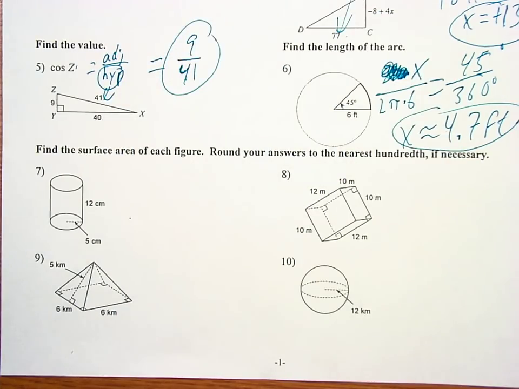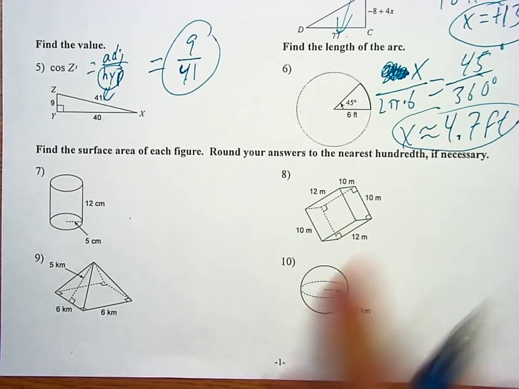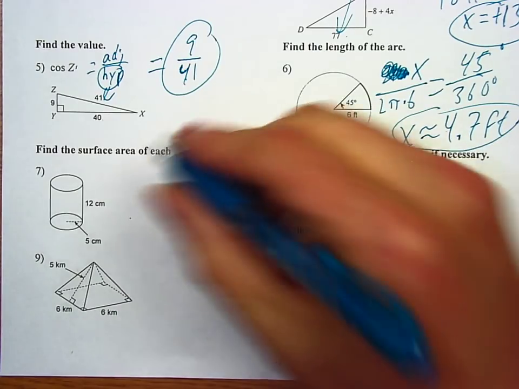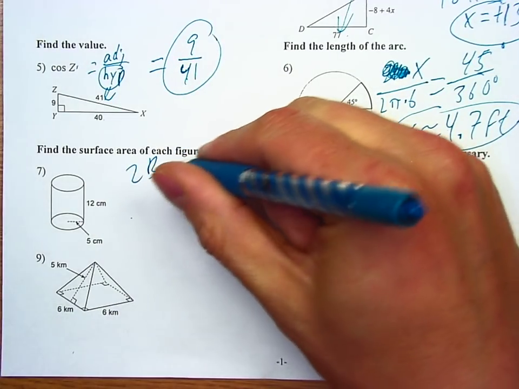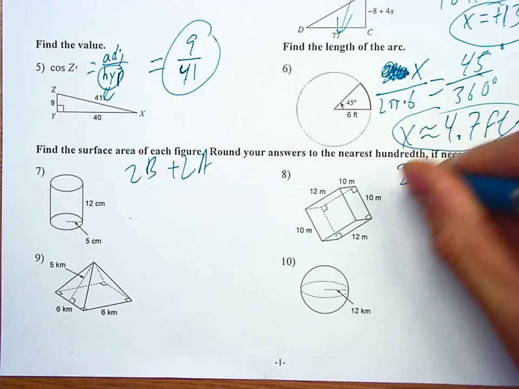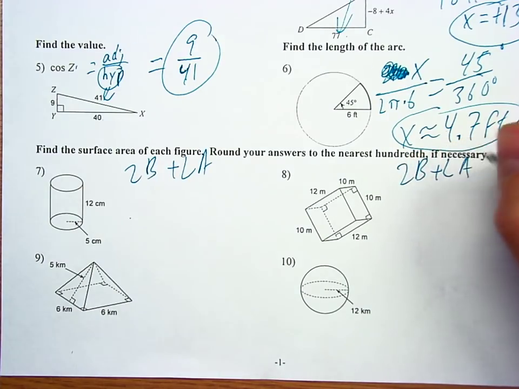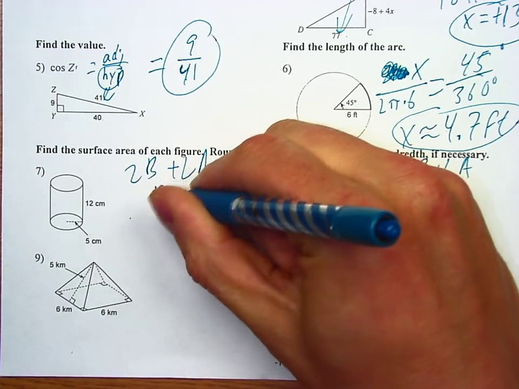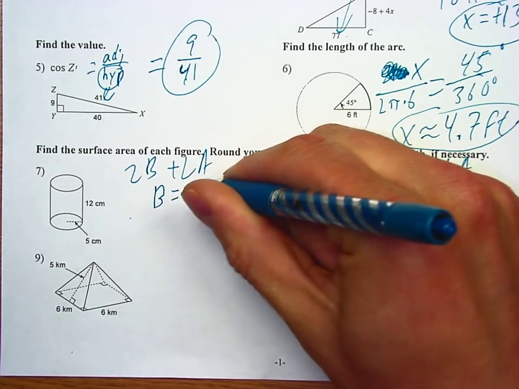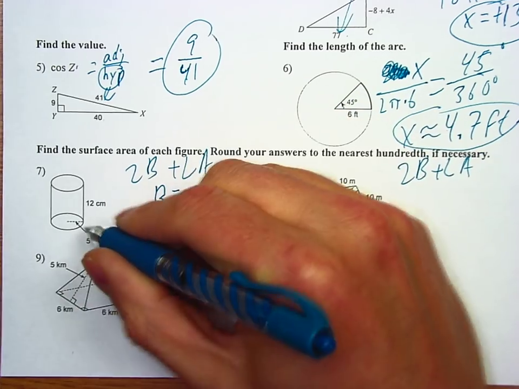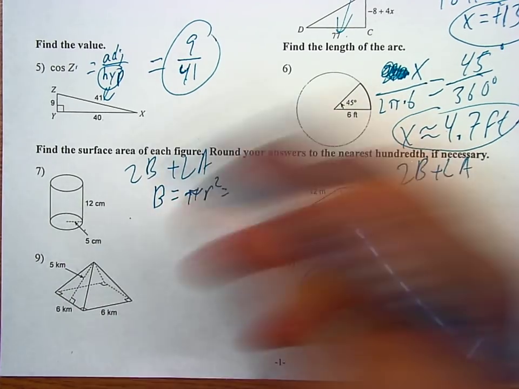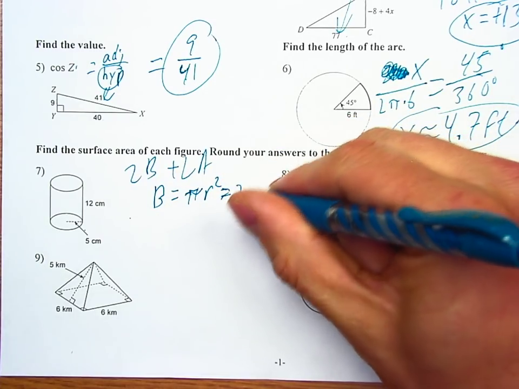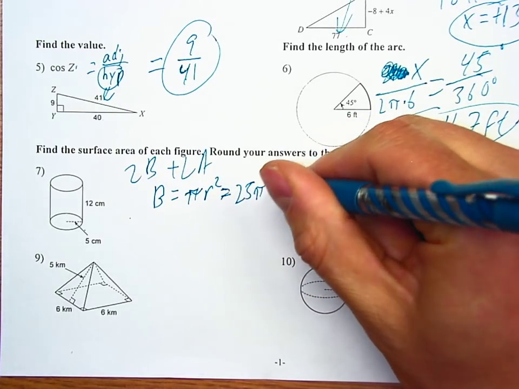All right, next items. We had some issues with these last week on the test, these surface area questions. So again, on this cylinder and the cube, we got 2 bases and a lateral area. So the base of the cylinder here is a circle. So the base on the cylinder is pi r squared, the area of the base. The radius here being 5, and again, if I give you the entire length across, that would be the diameter, and you'd cut it in half to get the radius. So the base area is 25 pi. That is in square centimeters.